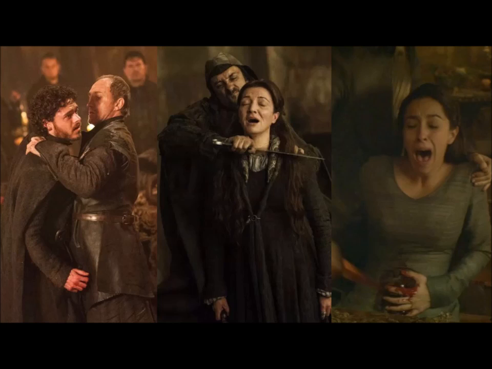The Boltons and the Freys kill Robb Stark, Lady Stark, pregnant Talisa, and all of the northern lords assembled at the Twins. Their bannermen are all butchered as well, all with the blessings of the Lannisters.